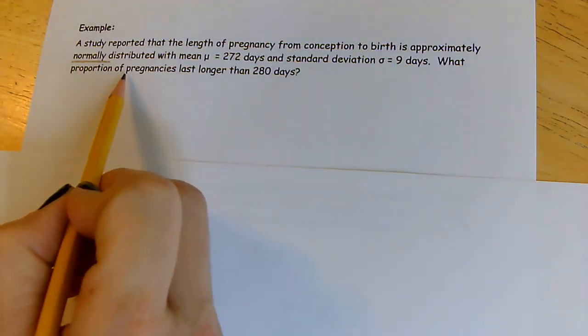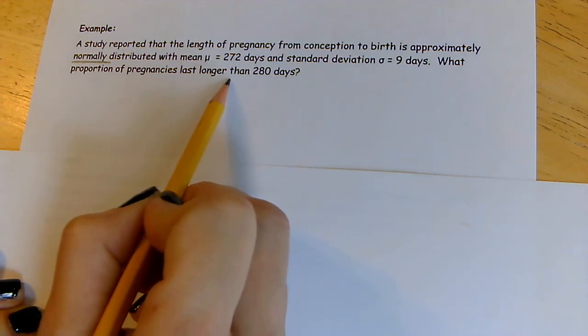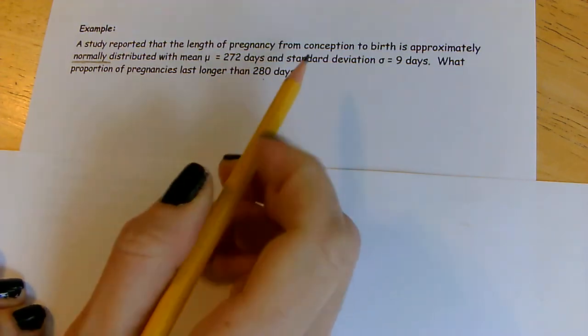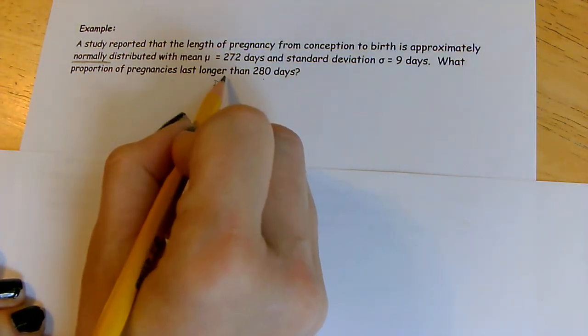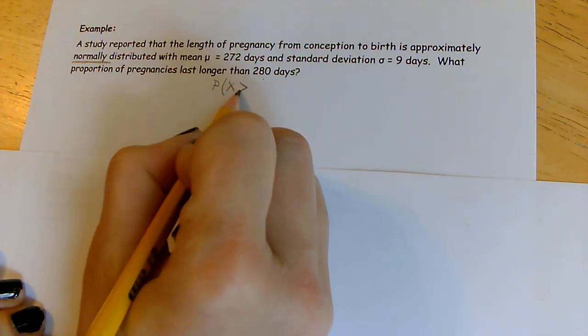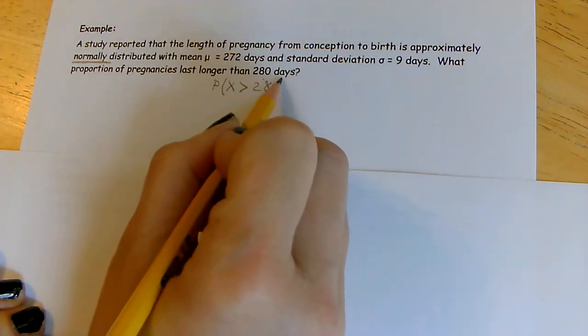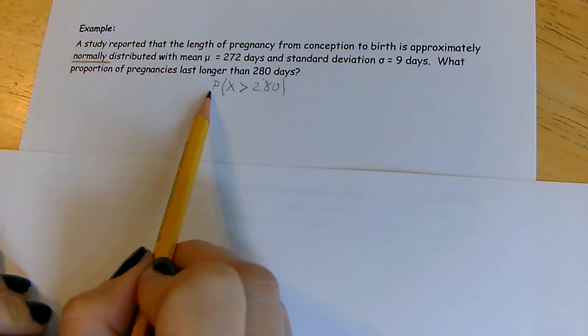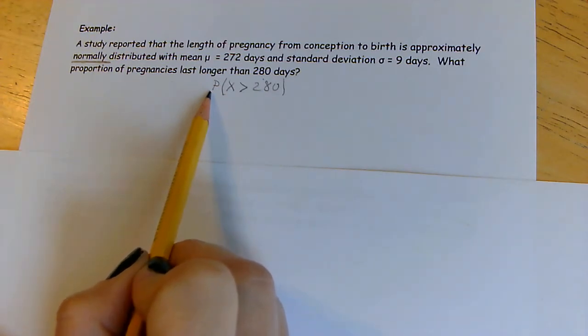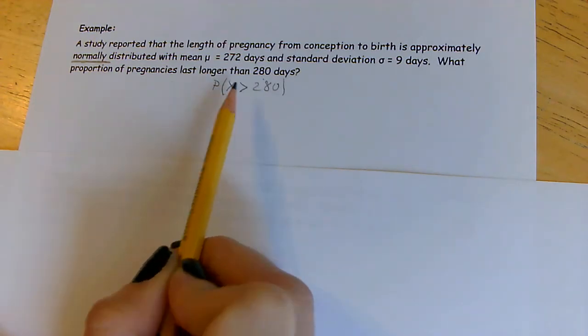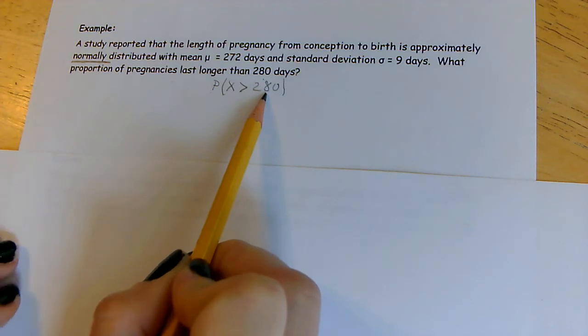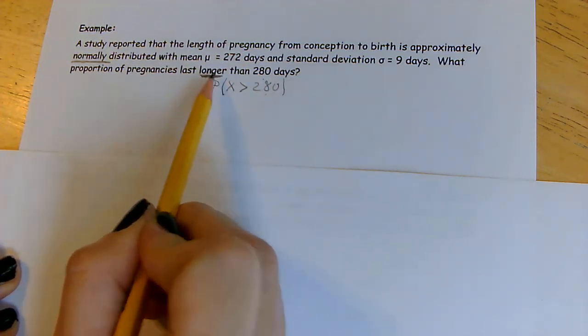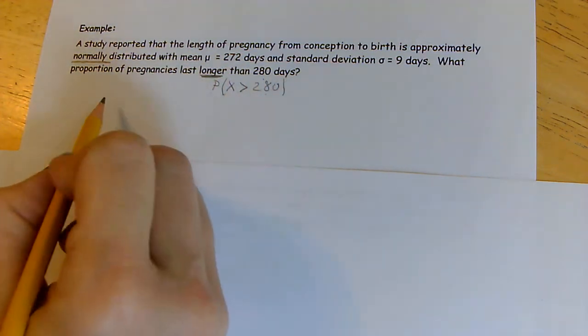What proportion of the pregnancies last longer than 280 days? So we're going to be looking for the proportion or the area under the curve for an x value to the right of 280. So this longer tells me I want to the right of.